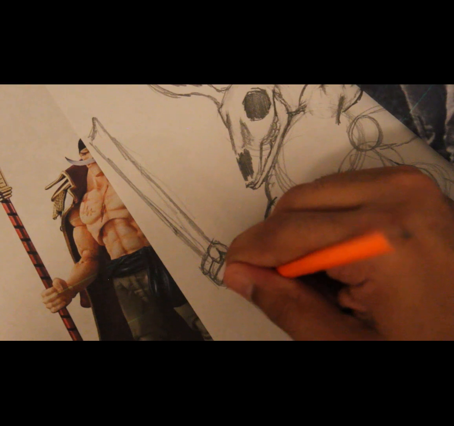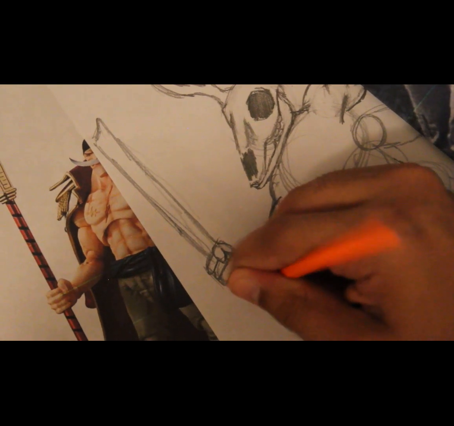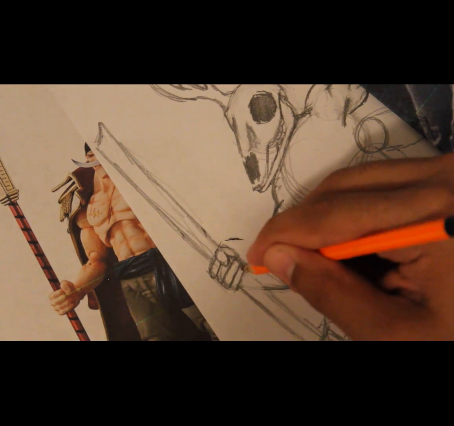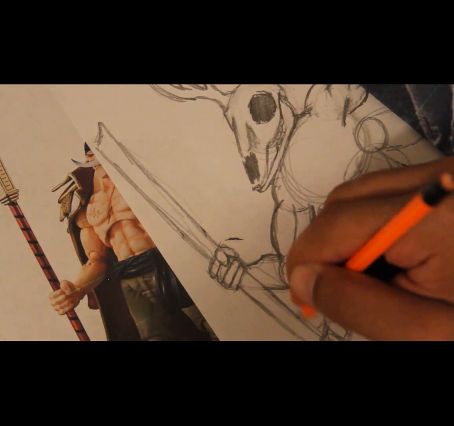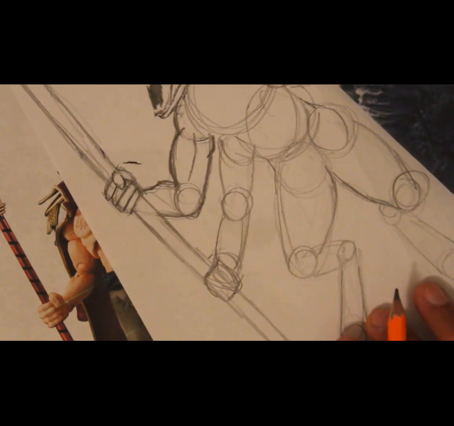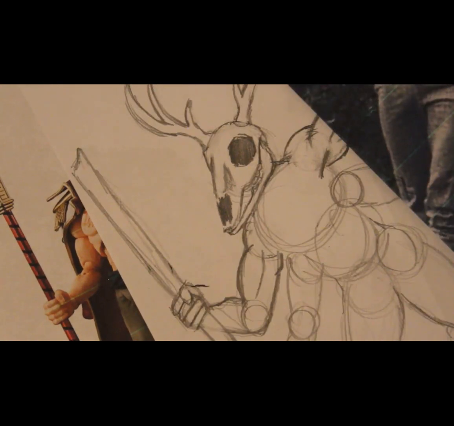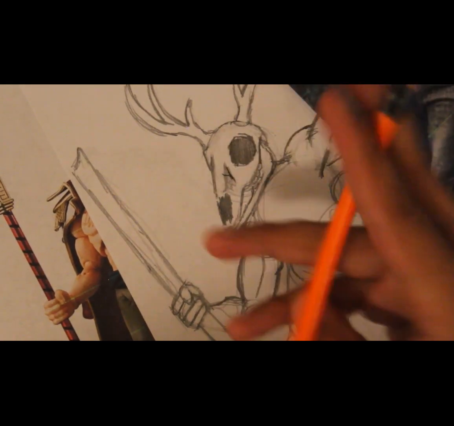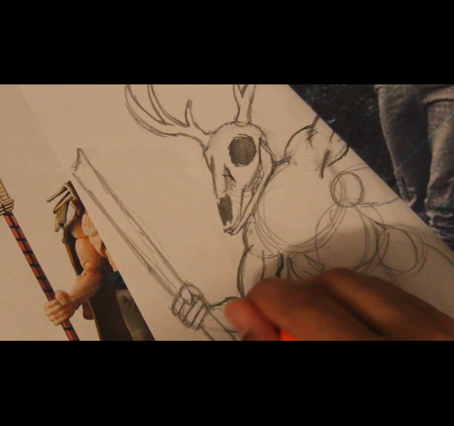And this part we shouldn't see because the stick or staff should be overlapping it. Originally I had both of these arms holding the staff. I don't know if I'm gonna keep it that way. I don't know.